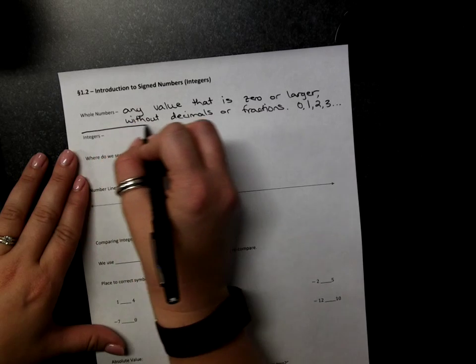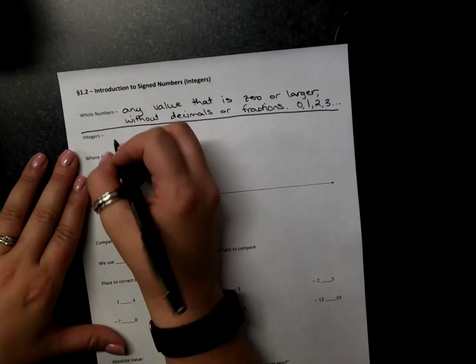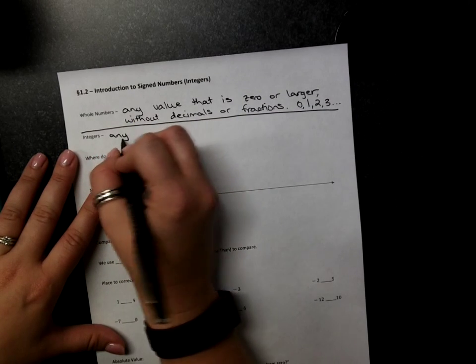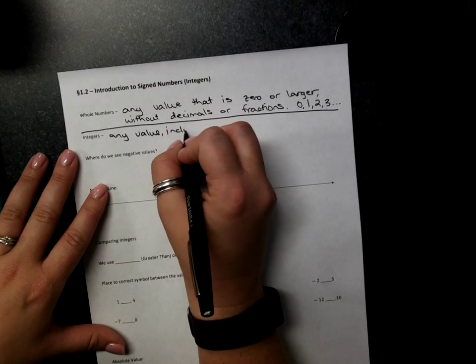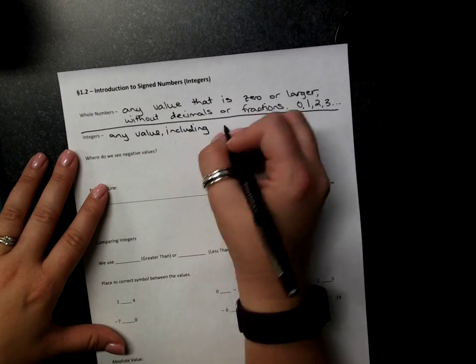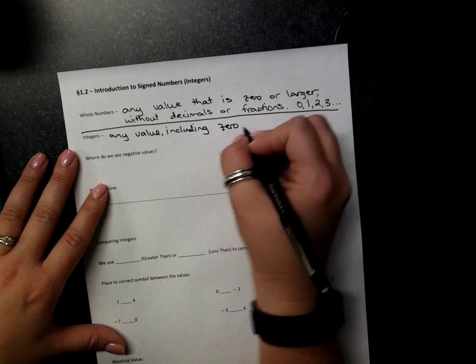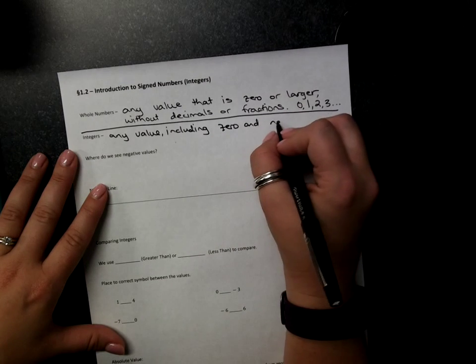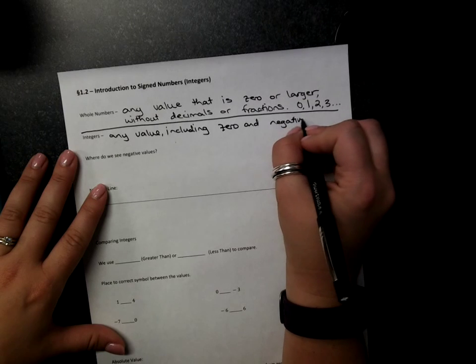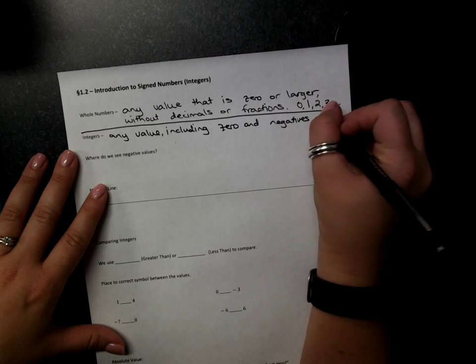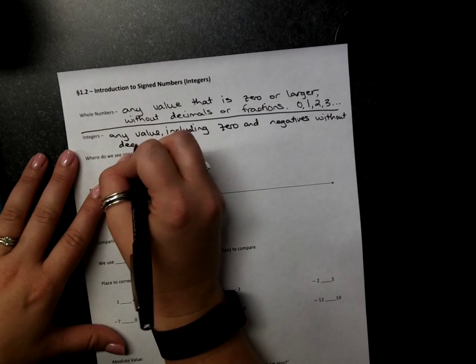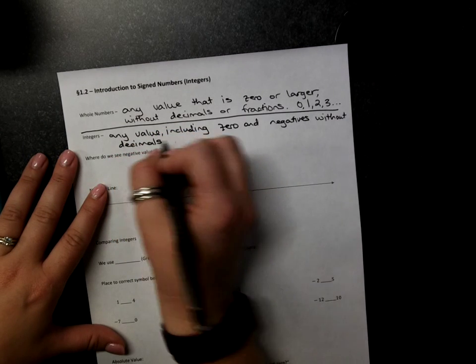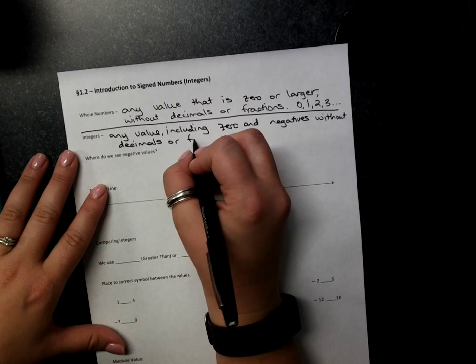Integers are a little bit different. Integers are any value including 0 and negatives, but still without decimals or fractions.